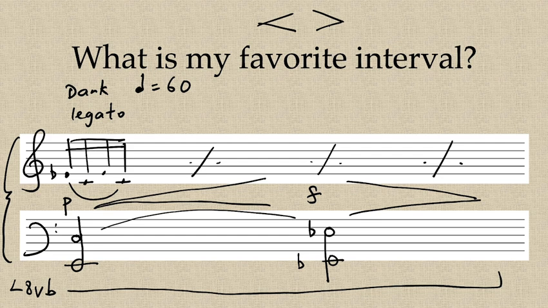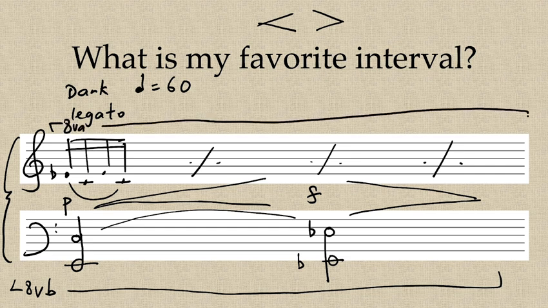Okay, on the right hand, I guess I can play it an octave higher, just so that the gap in between the left hand and the right hand materials is wider. I'm going to transpose it.